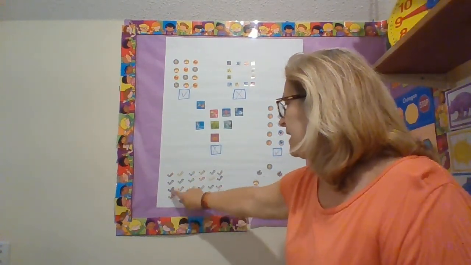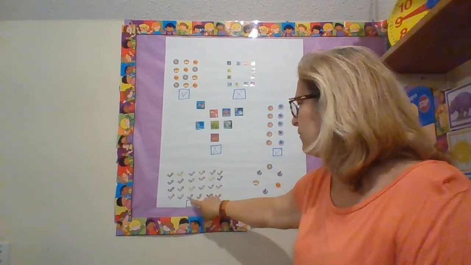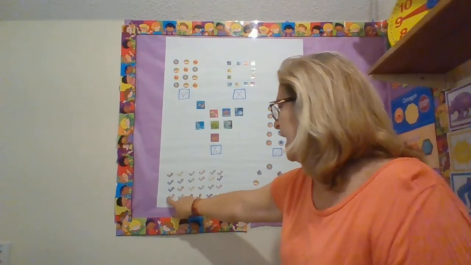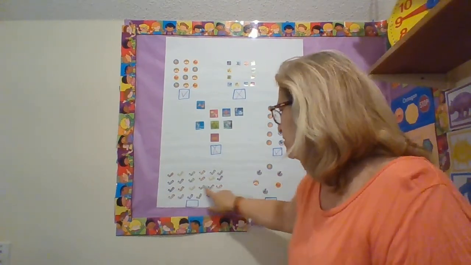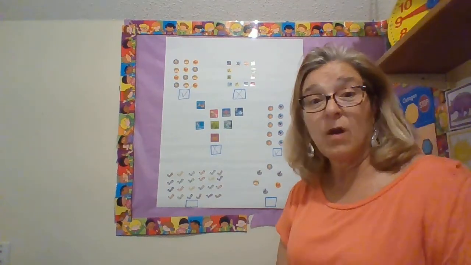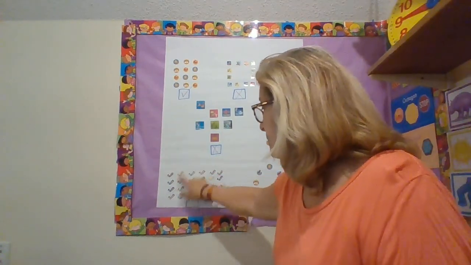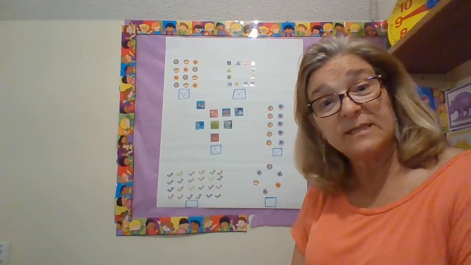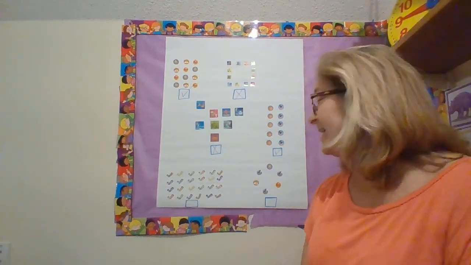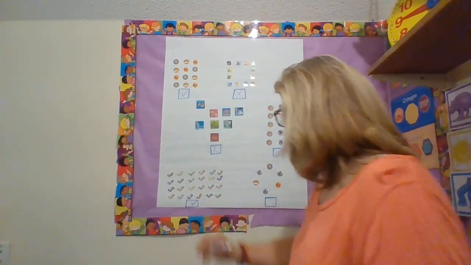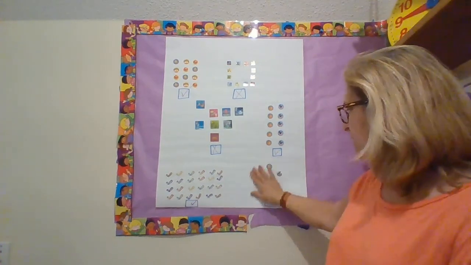When we look at this, we have 1, 2, 3, 4, 5, 6 columns, and we have 1, 2, 3, 4 rows. It's the same number in each column and the same number in each row. So is this a rectangular array? Thumbs up, thumbs down. Yes. And the last one we have some more stickers.